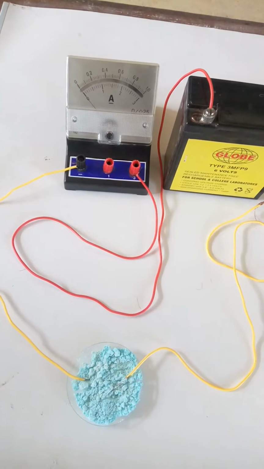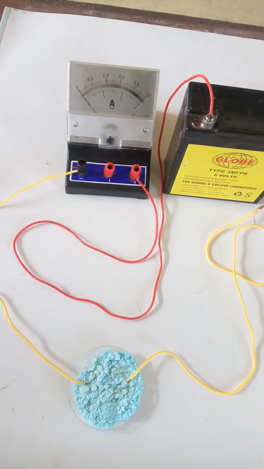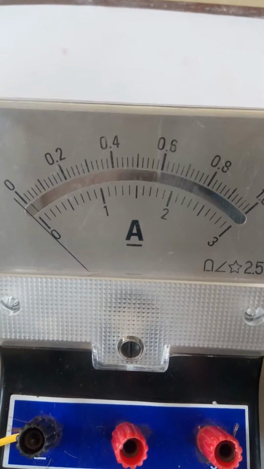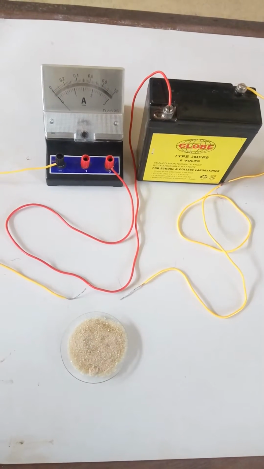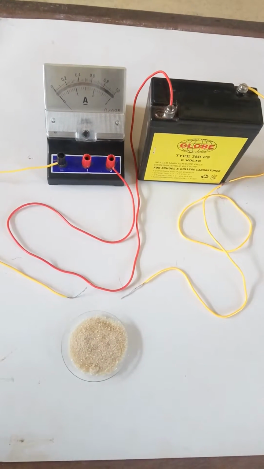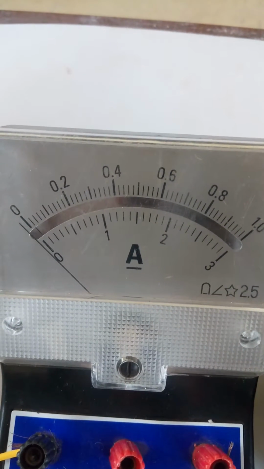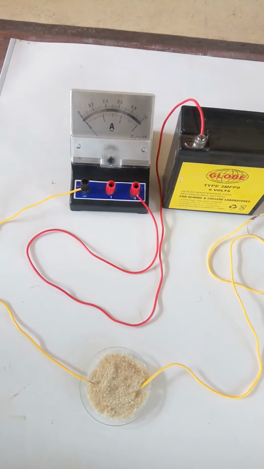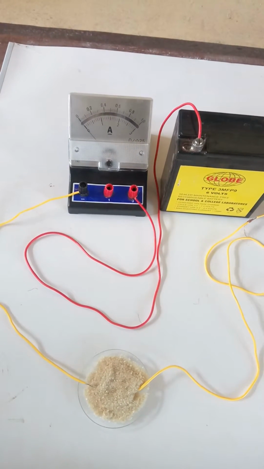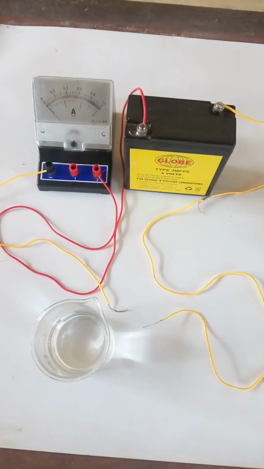After inserting the conducting wires in the solid copper 2 sulfate, the ammeter reading is still 0. Before inserting the conducting wires in solid sucrose crystals, the ammeter reading is 0. After inserting the conducting wires in the solid sucrose, the ammeter reading is still 0.